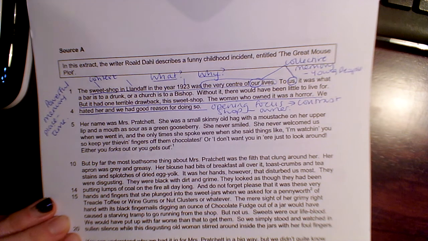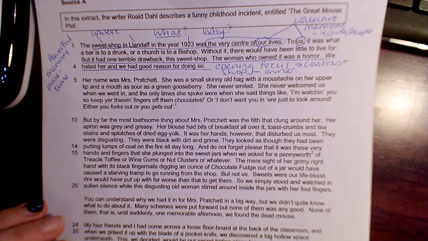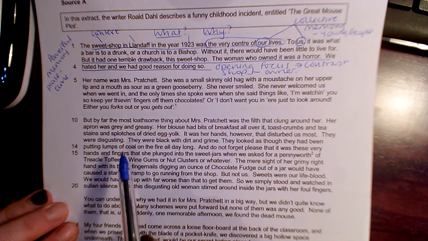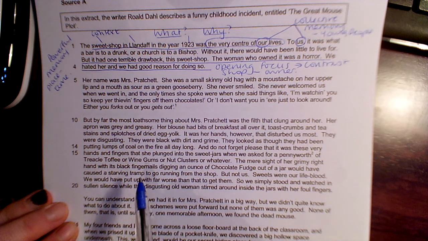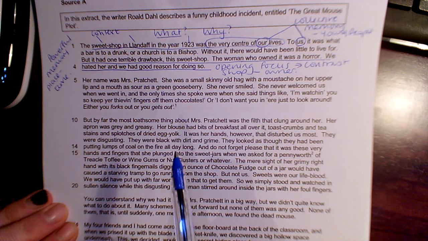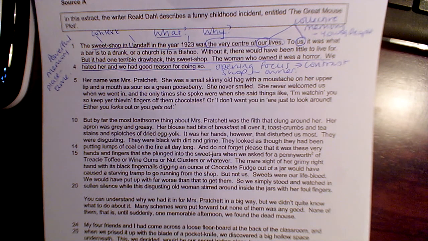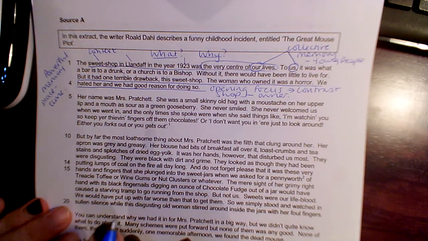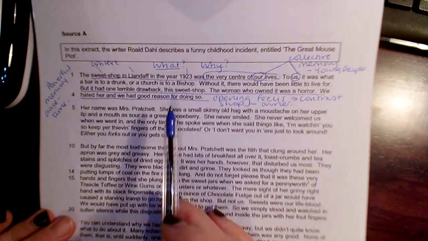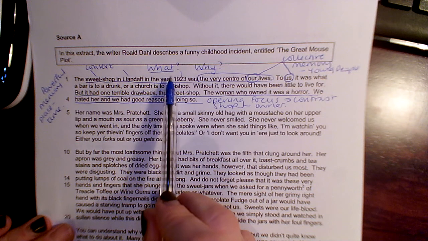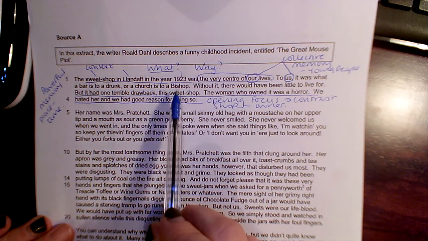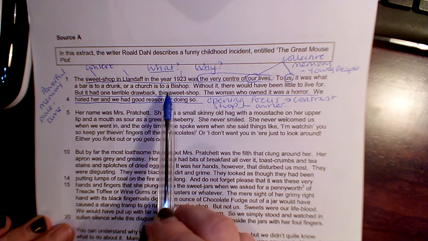Well, that's interesting because, as we know, having read it, the boys cannot abide the sight of this woman and her disgusting hands in particular, and basically utilise the spotting of a dead mouse to play a trick on her. So why would the writer want to establish how important the sweet shop is, but also how awful the woman is, at the very beginning of this extract?